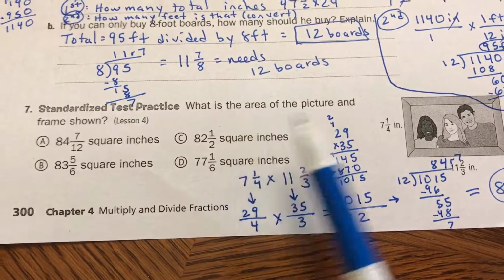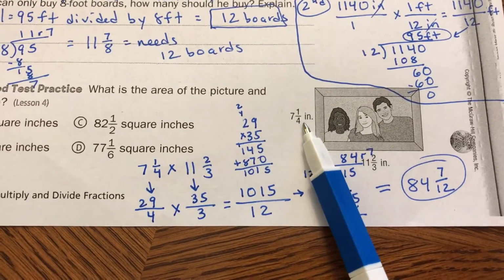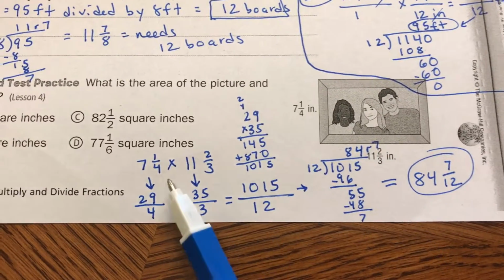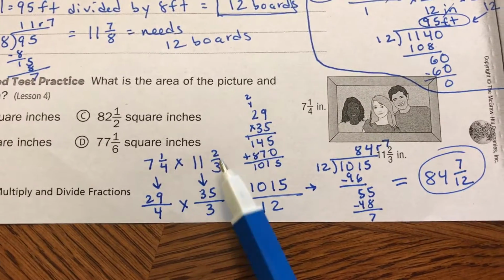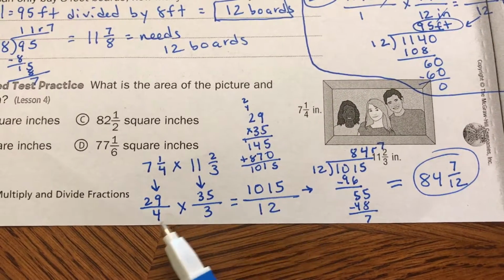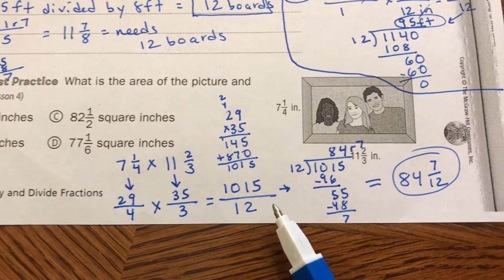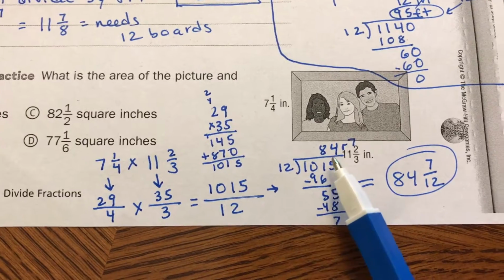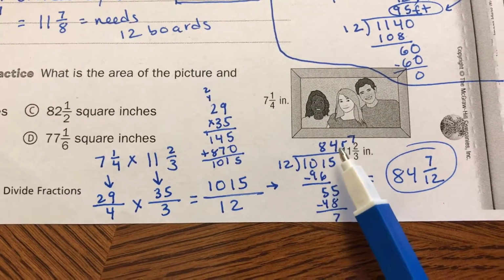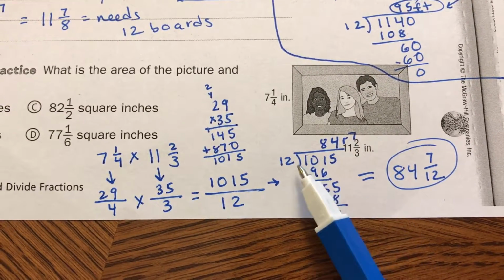Okay, so this one here, the area of the picture, 7 and 1/4 times 11 and 2/3. Turn them into improper fractions. You have to multiply across because they can't simplify first. And then 1,015 over 12. 1,015 divided by 12 is 84 and 7/12. That's A.